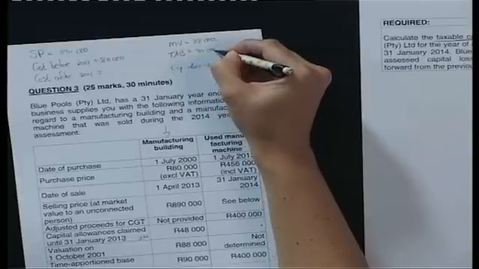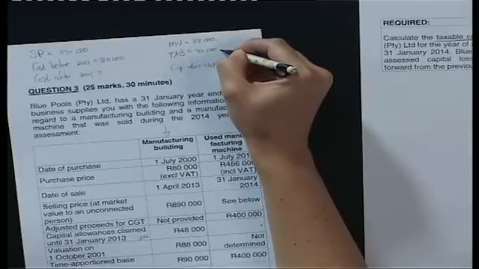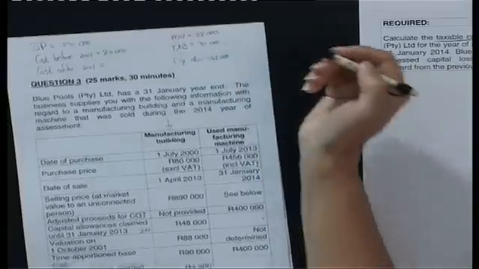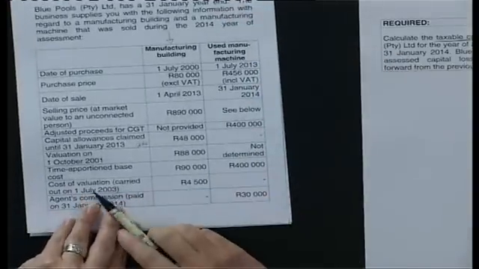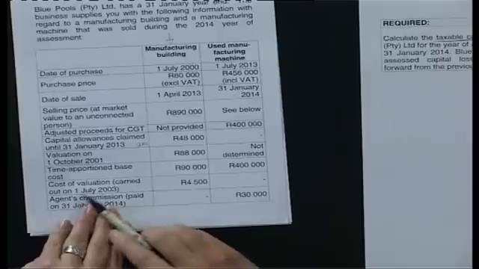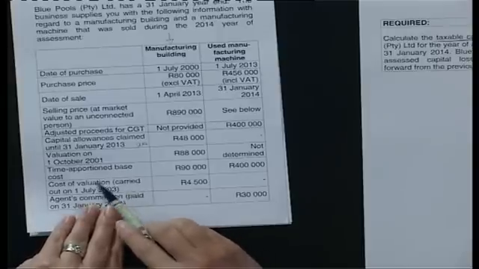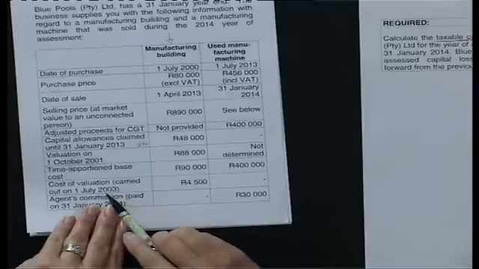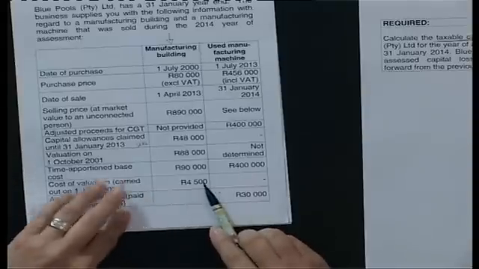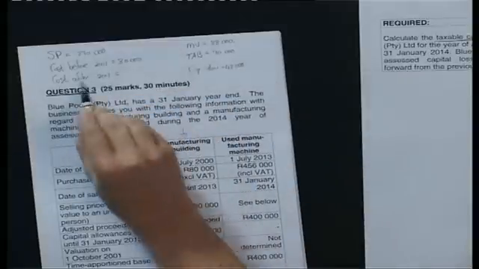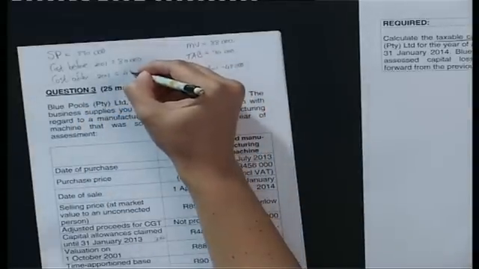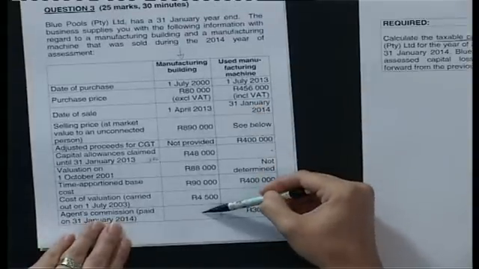We will always give you the time apportionment base cost. You don't need to calculate it. You just need to know where to use it. The last line that they give me is the cost of the valuation carried out on 1 July 2003. This is, in other words, a cost relating to the asset after 2001, 4,500. So I will insert this in my cost after 2001. And that's all the information that they give me for this asset.